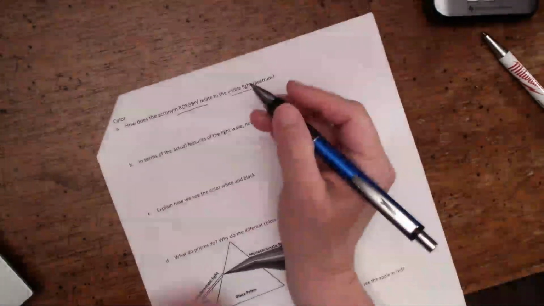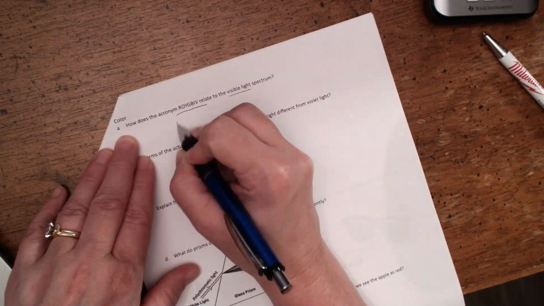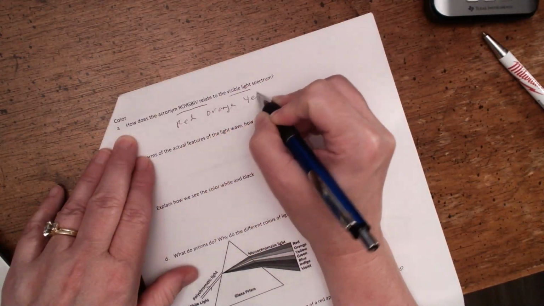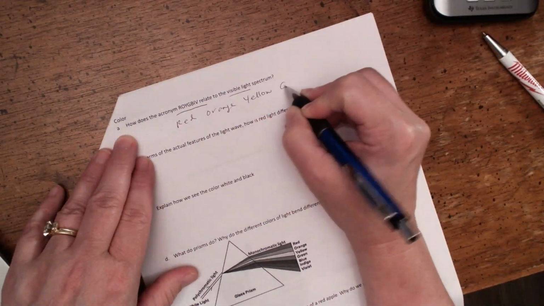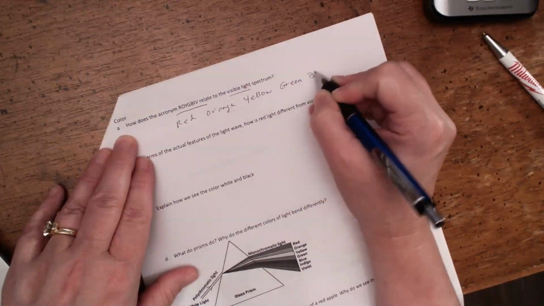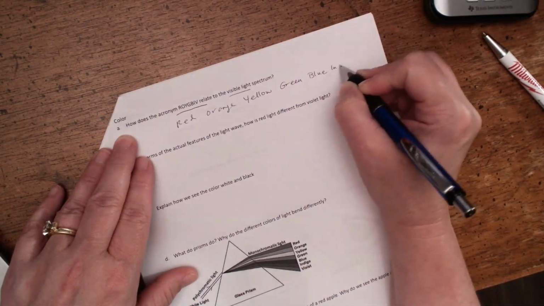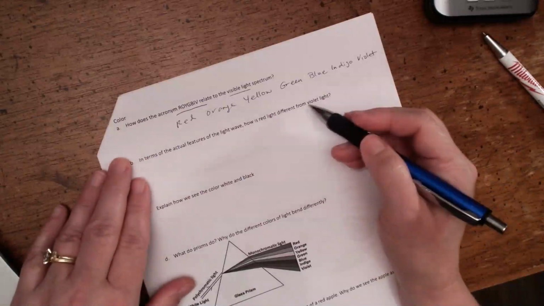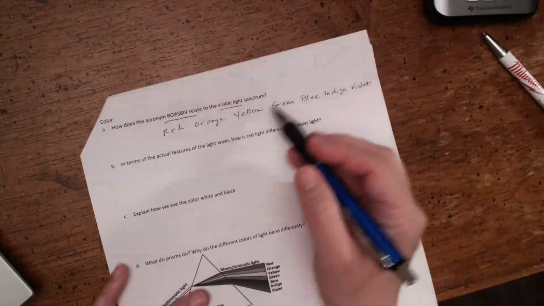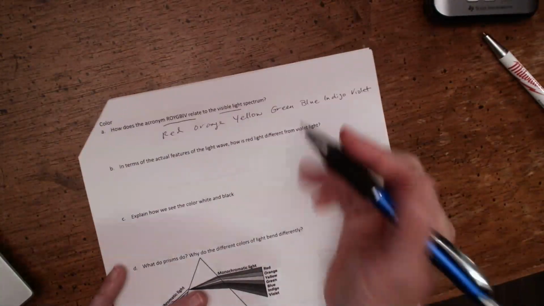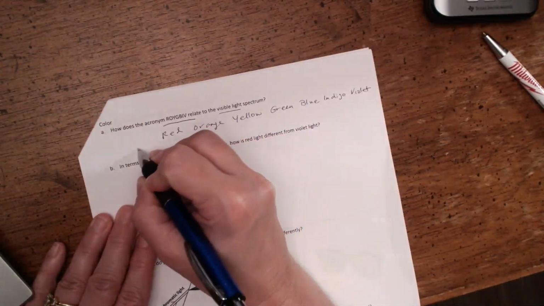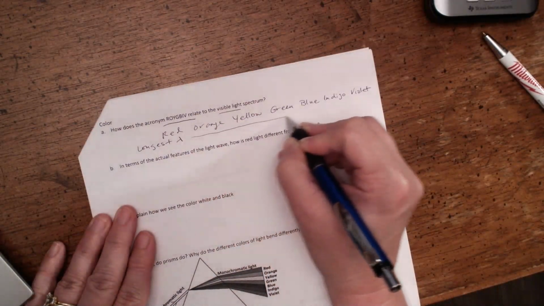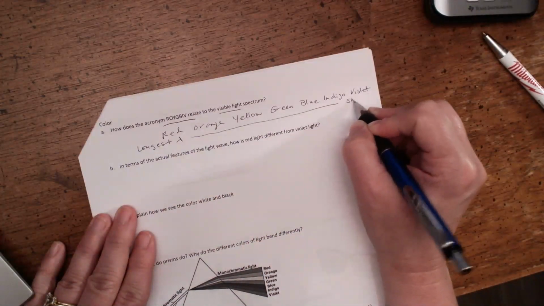So Roy G. Biv is red, orange, yellow, green, blue, indigo, violet. So that's the order of the colors. Now, in terms of features, red has the longest wavelength, and then it trends down to violet having the shortest.